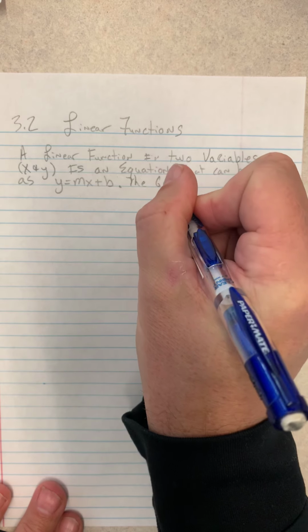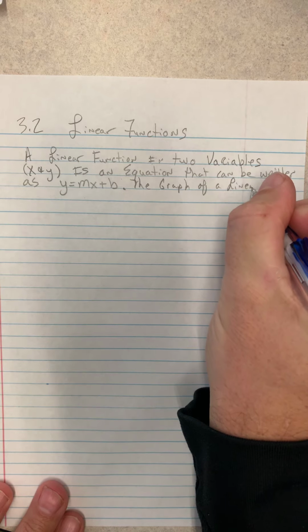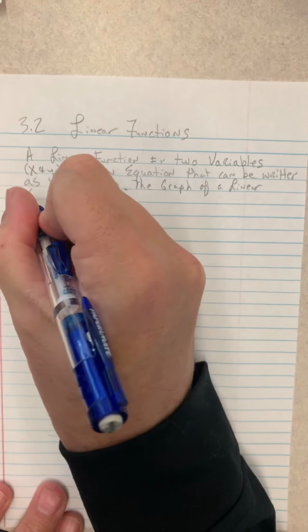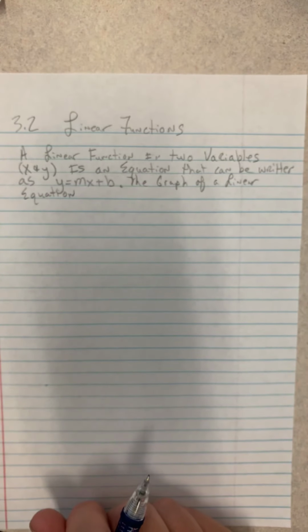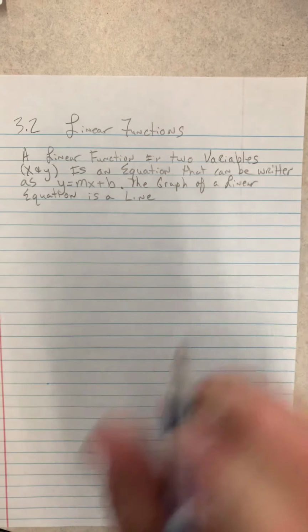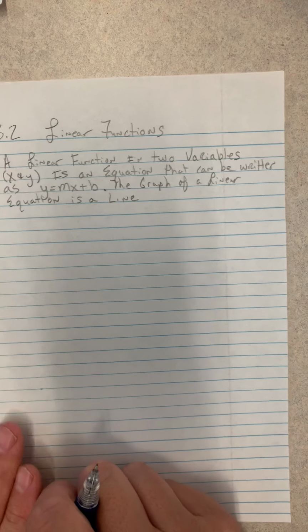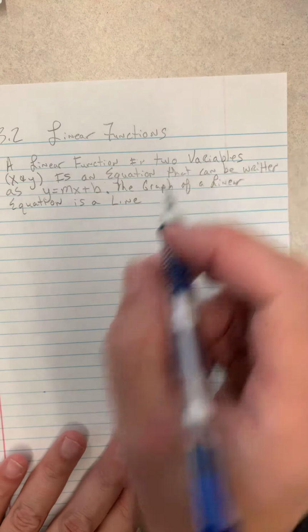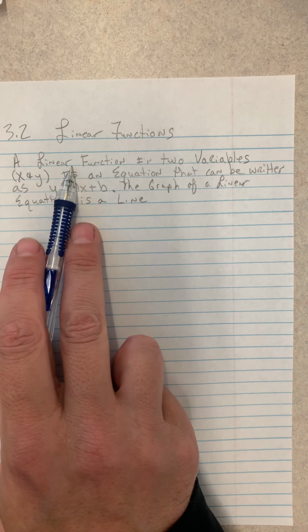The graph of a linear equation is a line. It's not rocket science. Linear means line. When I graph them in a coordinate plane, they make a line. But we're going to have to clear something up here though. A linear function, remember, a function, every input must have one output.